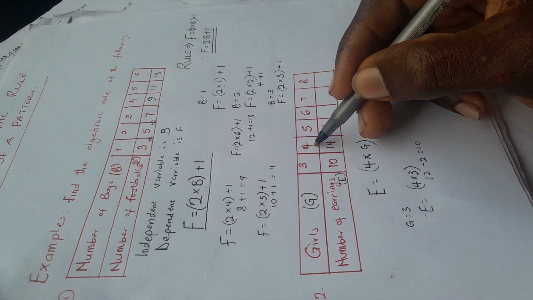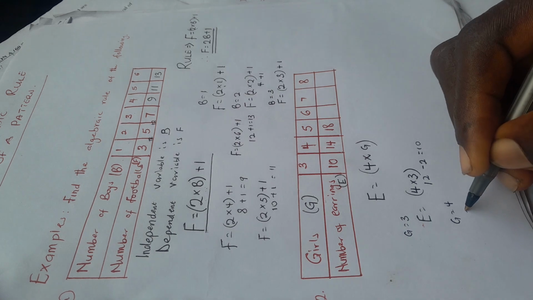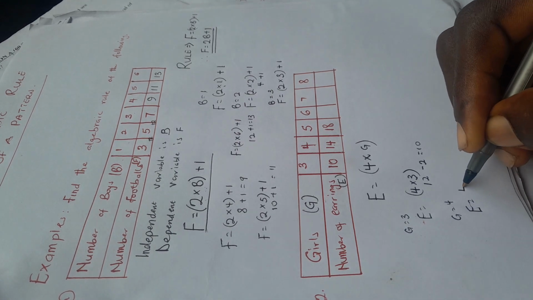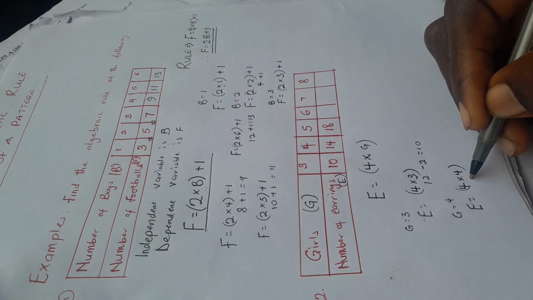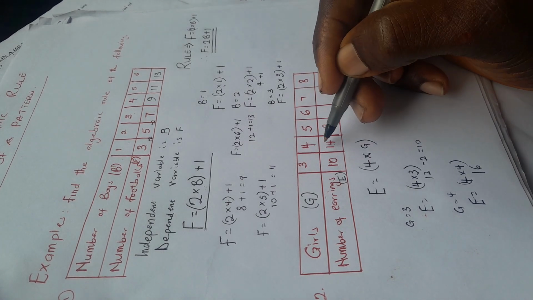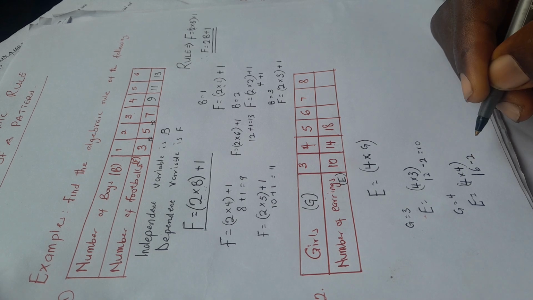Let's take the second value of G. When G is equal to 4, then E will be equal to 4 times 4. And 4 times 4 is 16. But the value given here was 14. Therefore, we will have to subtract 2 from 16 to give us 14.